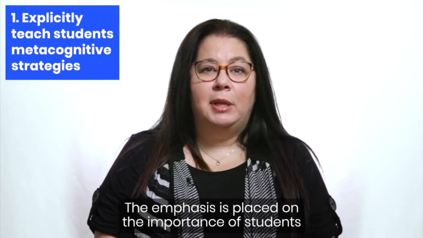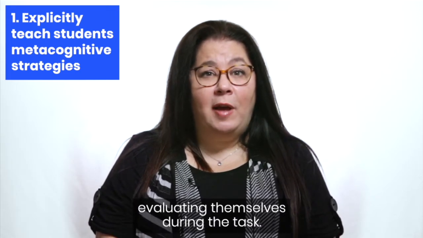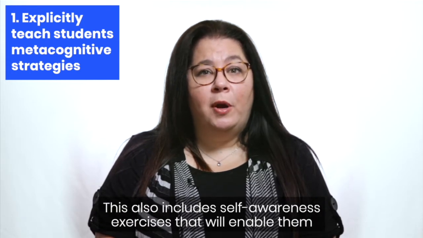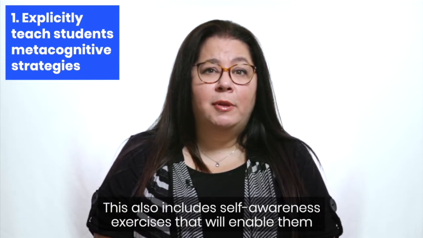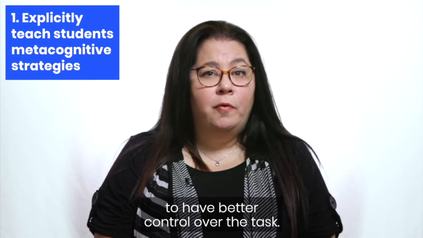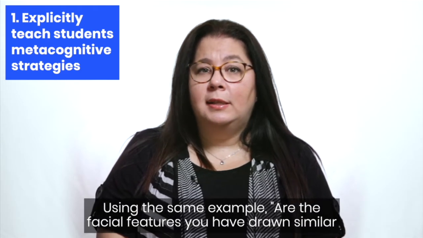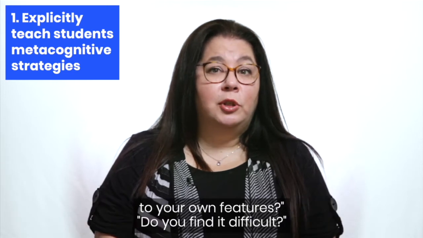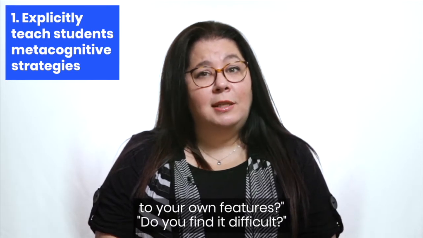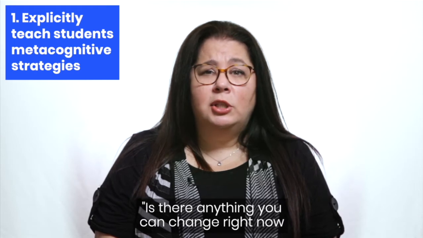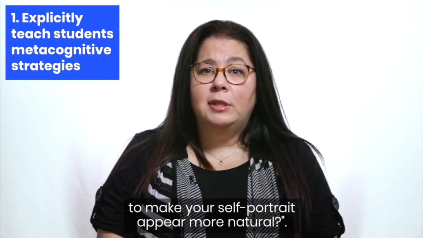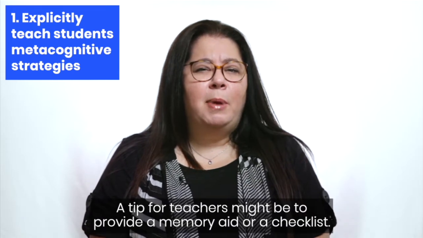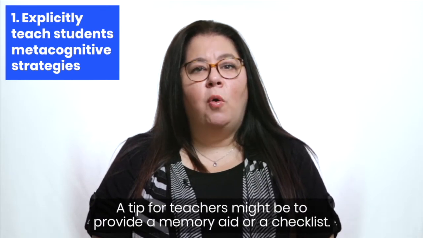Self-control, that's during the task. The emphasis is placed on the importance of students evaluating themselves during the task. This also includes self-awareness exercises that will enable them to have better control over the task. Using the same example: are the facial features you have drawn similar to your own features? Do you find it difficult? Is there anything you can change right now to make your self-portrait appear more natural? A tip for teachers might be to provide a memory aid or a checklist.